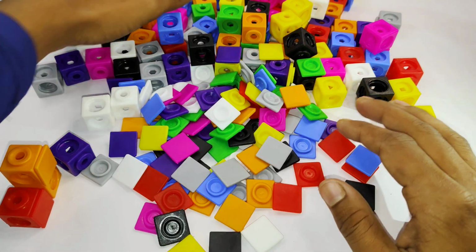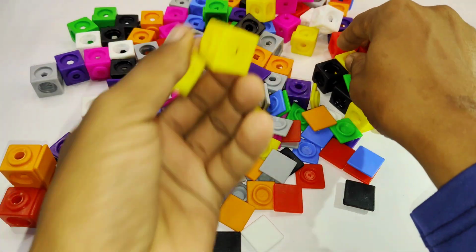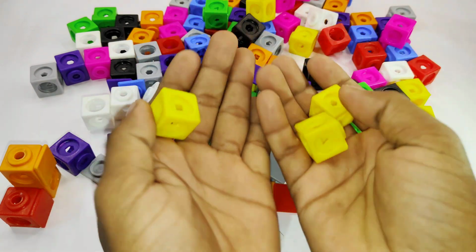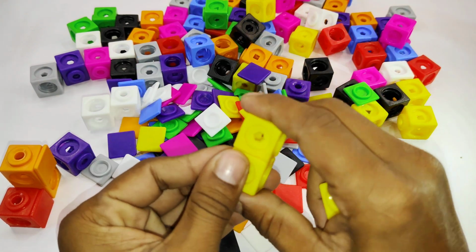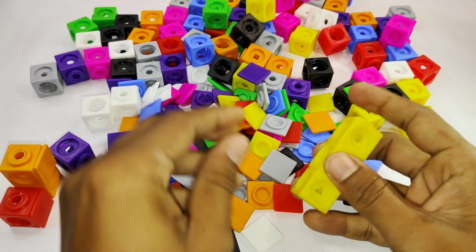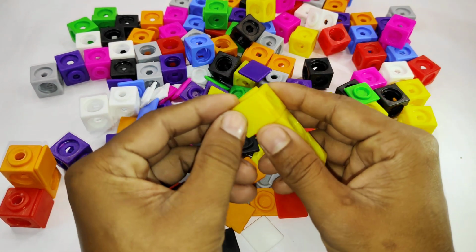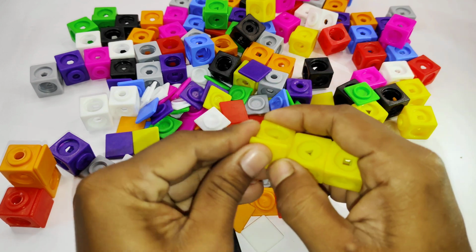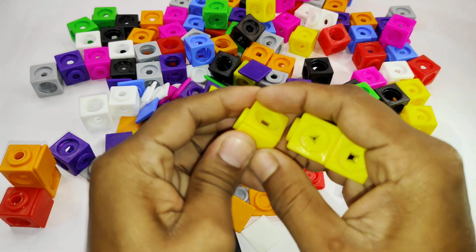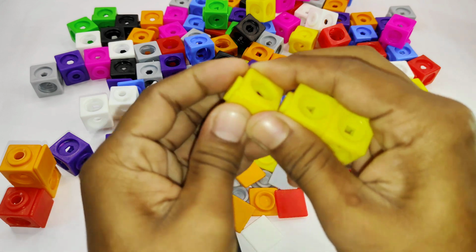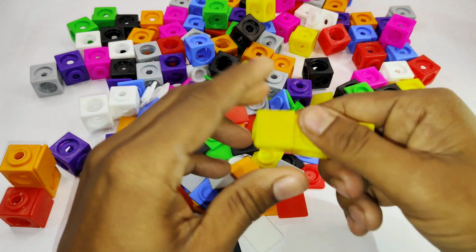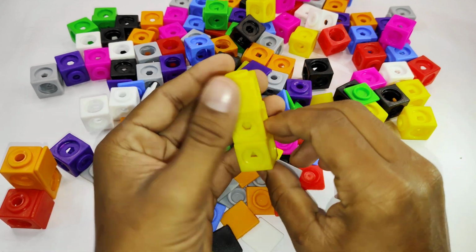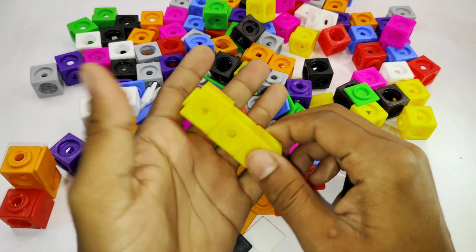Let's make the next number blocks, 3. Here are 3 yellow single blocks. Let's add and make number blocks 3. Let's add number blocks 3 face recap. Wow, it's so tight, so you didn't adjust it. Wow, this is number blocks 3.